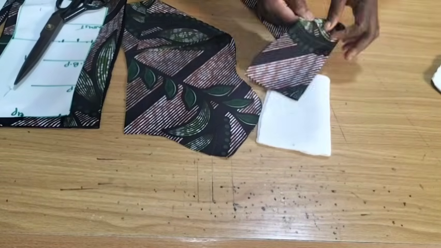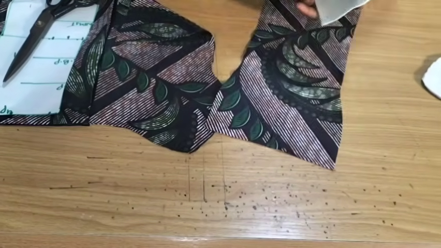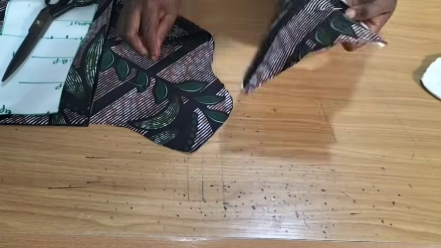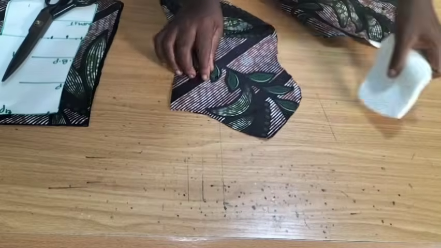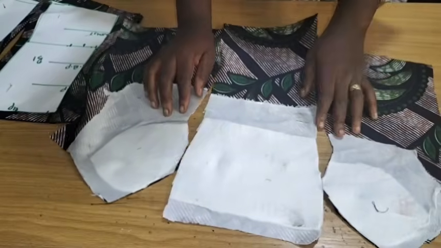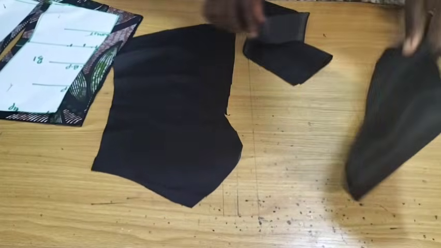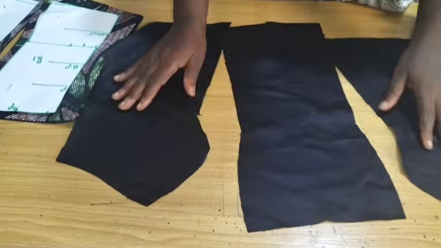I'm going to use my wadding, which I cut right now. The sticky part, I'll place it on top of it, then use my hairstay on top of it, then stitch my bustier. Of course, you know how to go about this part. So I'm done with that. I'll bring in the lining. I'll also stitch the lining the same way.